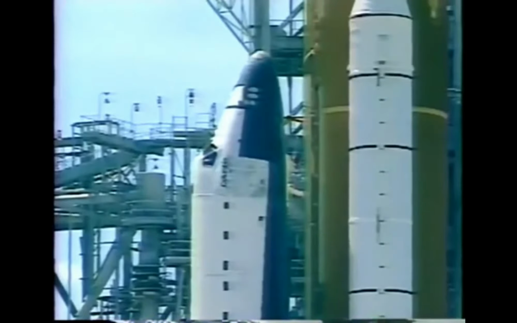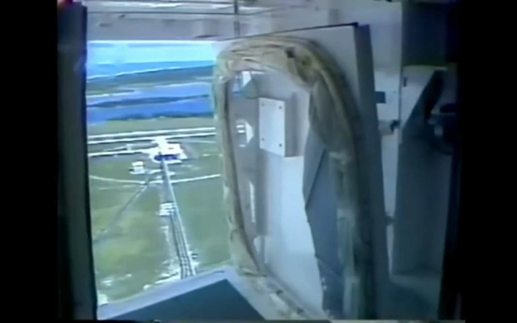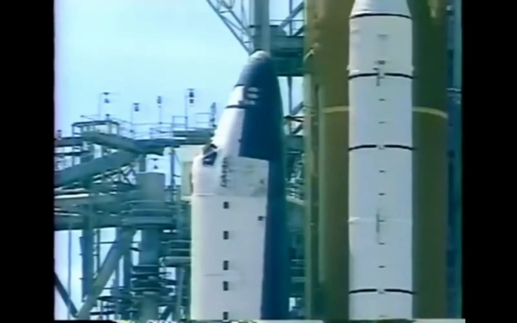T-minus 7 minutes, 30 seconds. TLS is go for orbiter access arm retract. Next major milestone will be the pre-start procedure for the auxiliary power units at T-minus 6 minutes.